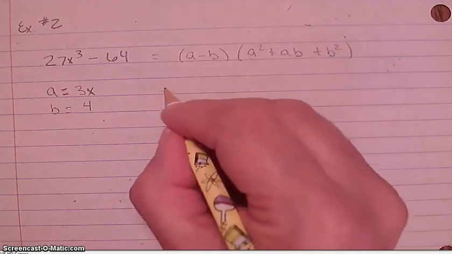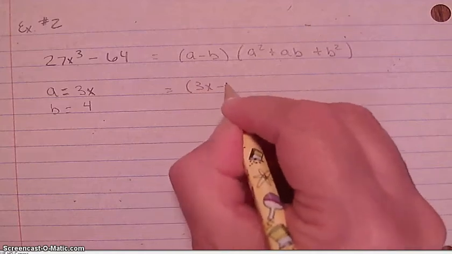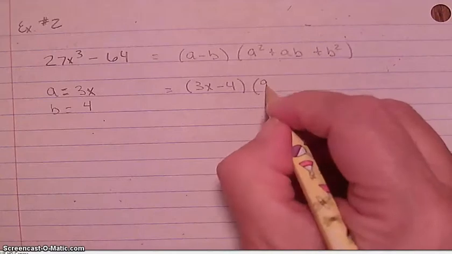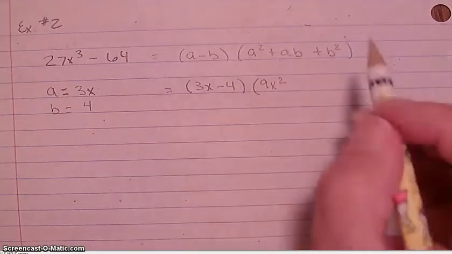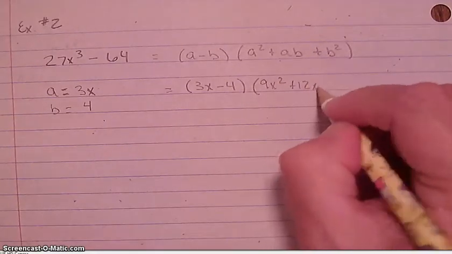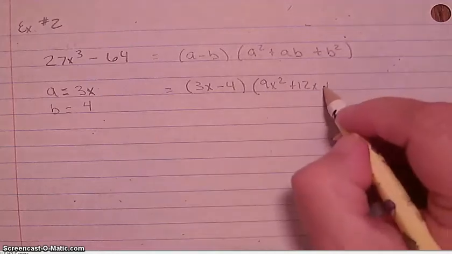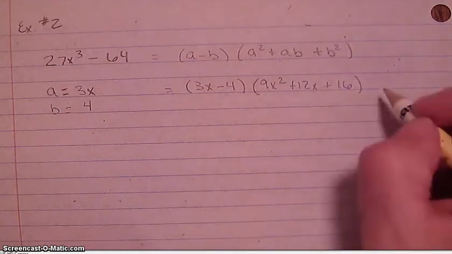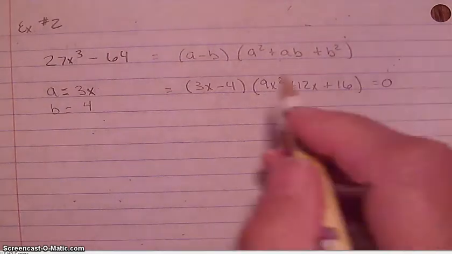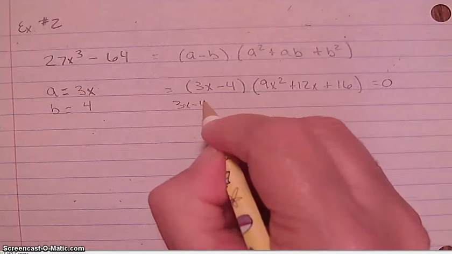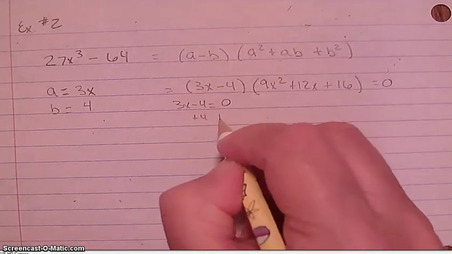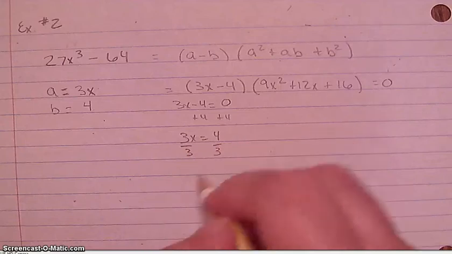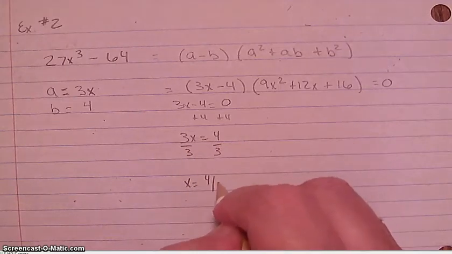So I know my a is 3x, my b is 4. So a squared would be 3x times 3x gives me 9x squared. 3x times 4 is plus 12x. And then b squared would be plus 16. Okay, so now I have this factored. Now I want to go and solve it. Alright, so again I would set 3x minus 4 equals 0. Add 4, I wind up with 3x equals 4. Divide by 3, and I get x equals 4/3.